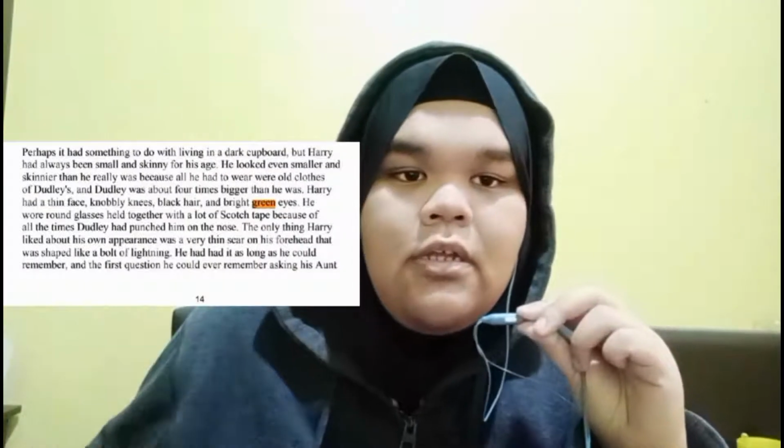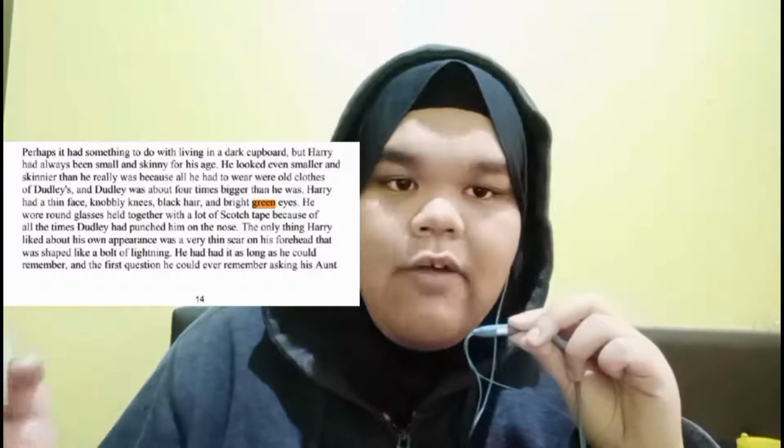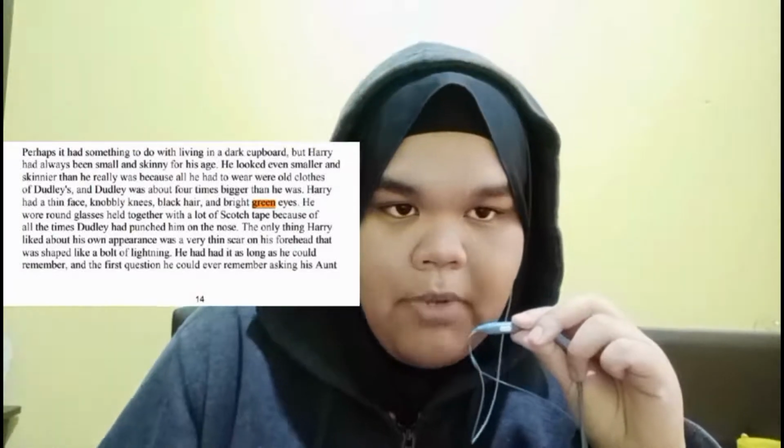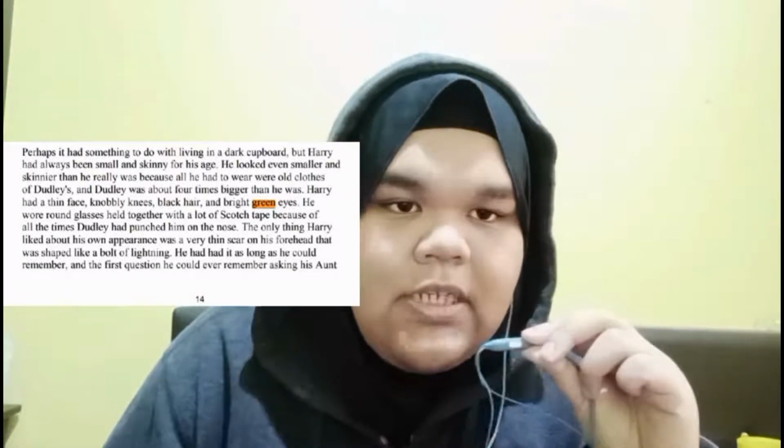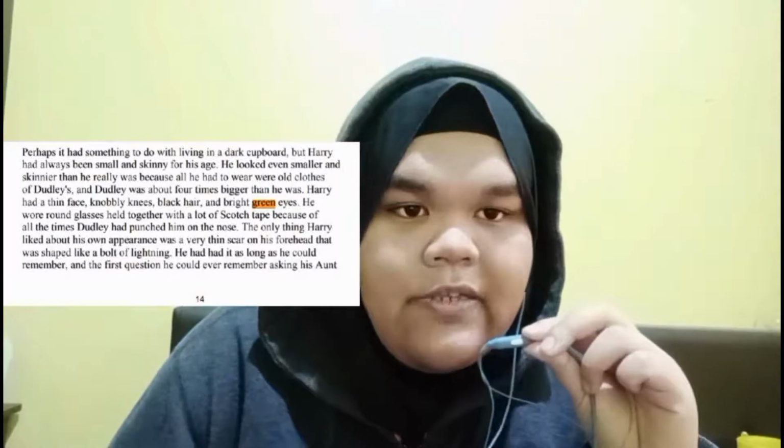Now, if you look at this passage from the book, on page 14, you can see that paragraph, they explain what Harry looks like. They were talking about his appearance, and it clearly stated that he has green eyes, bright green eyes. However, in the movie, you would notice that Harry has blue eyes.